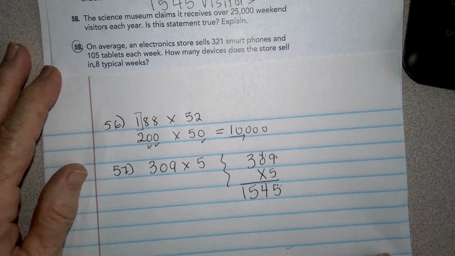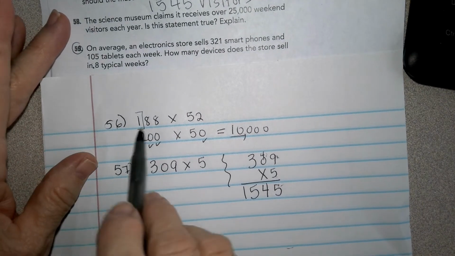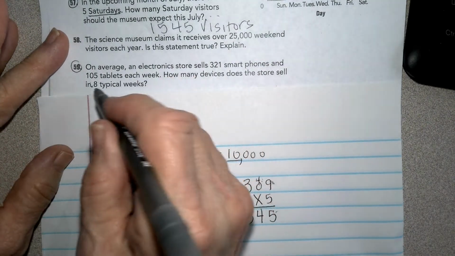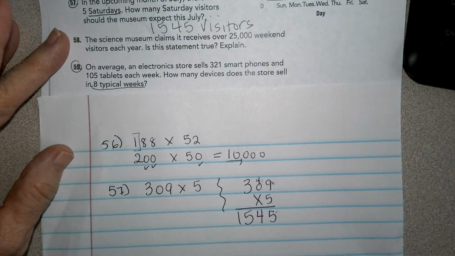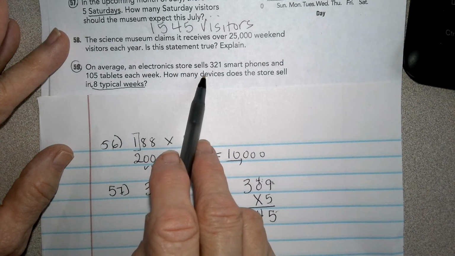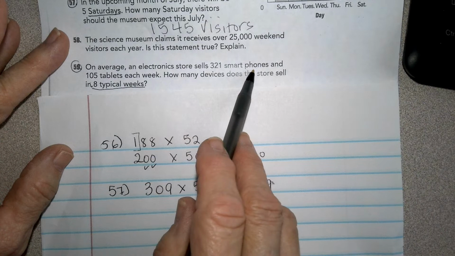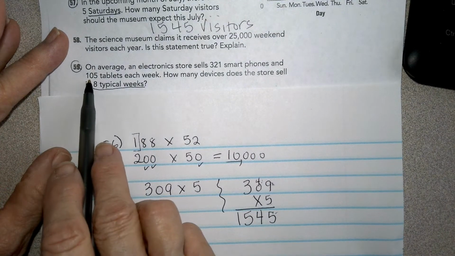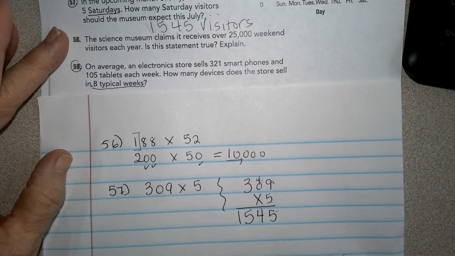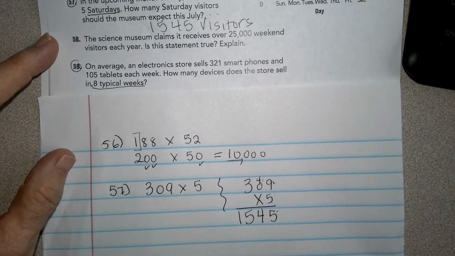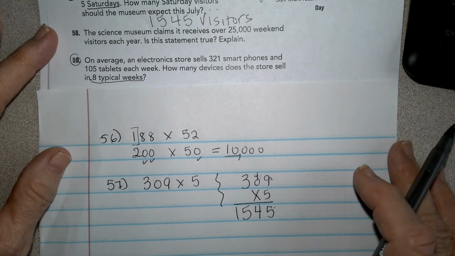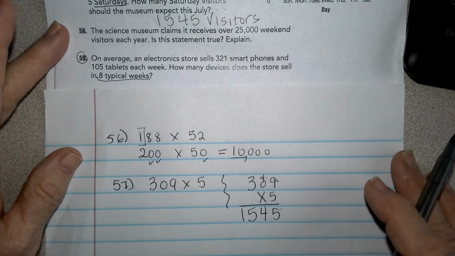All right. So it says, how many devices does the store sell in 8 typical weeks? The store sells 321 smartphones and 105 tablets each week. How many devices does the store sell in 8 weeks? Who has an idea? There's 2 steps to this. Who knows the first step? Diego, what do you think?